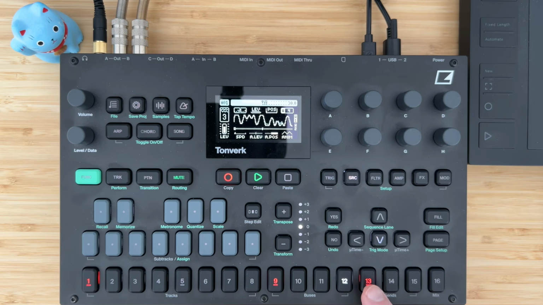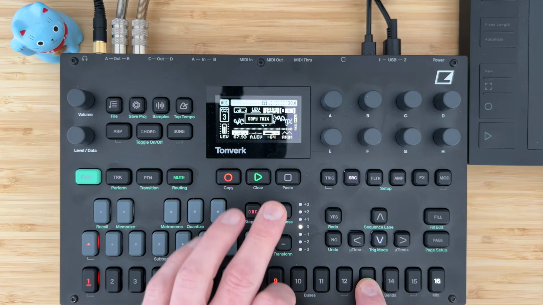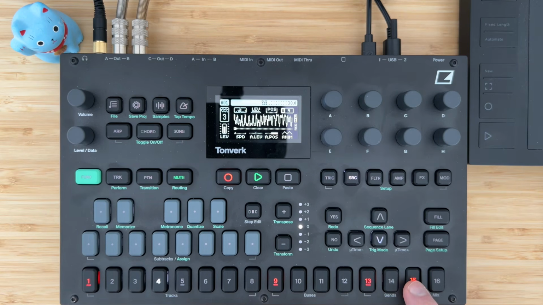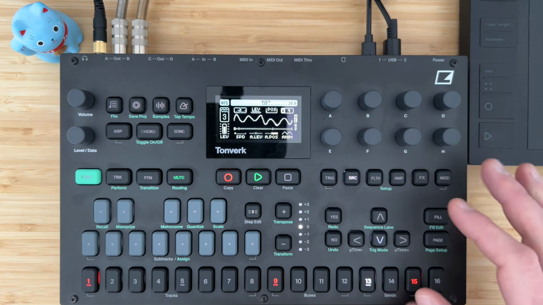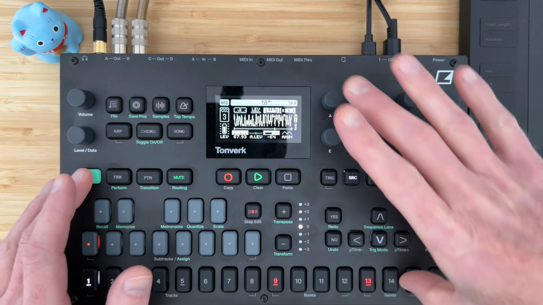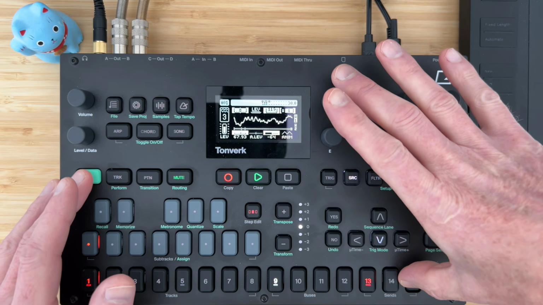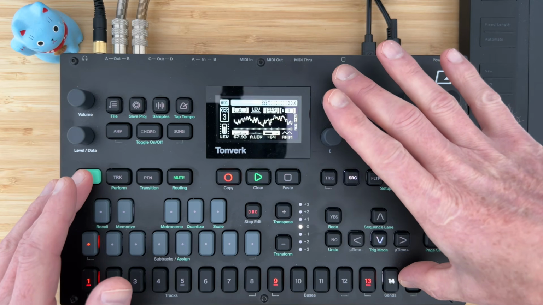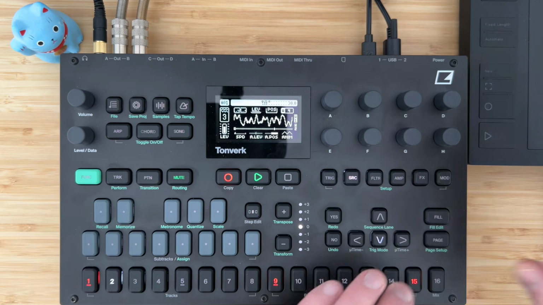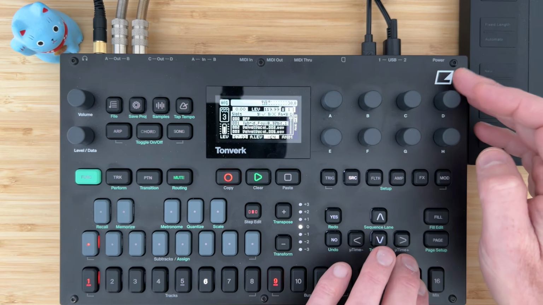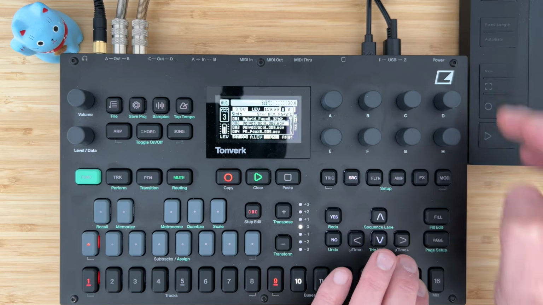I can hold this, I can copy it, and I could put a new one here, and then play around with all kinds of things. Let's try and, I don't know if I can reach this, we'll try this one, let's do the tuning. We'll change the source out as well. So this one.